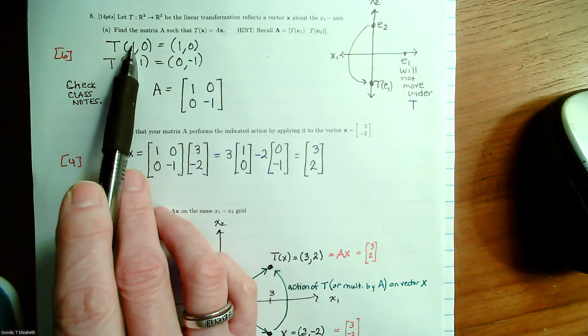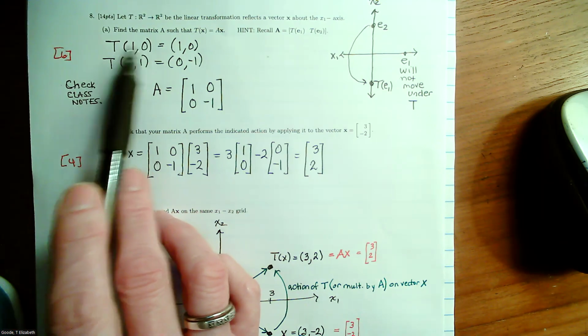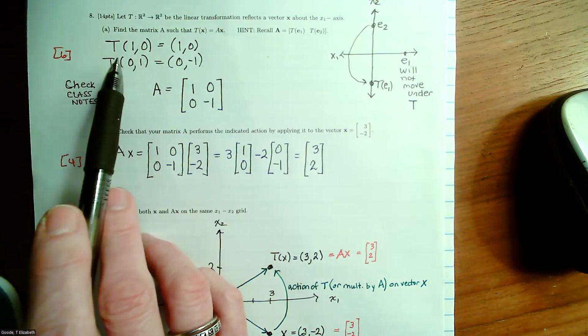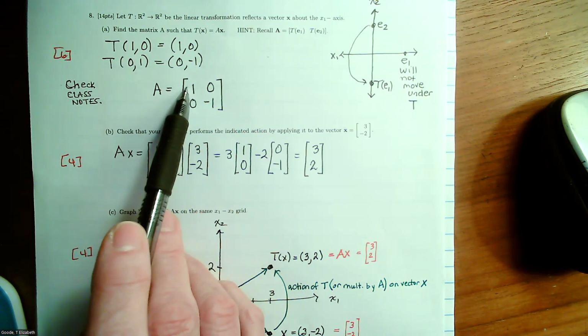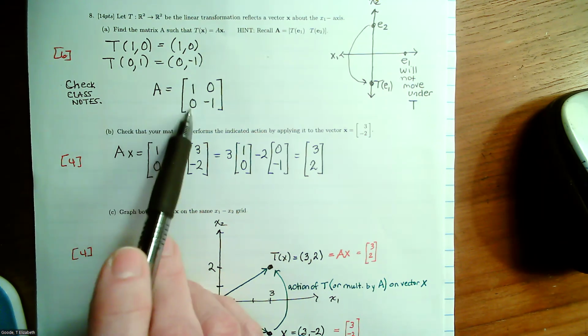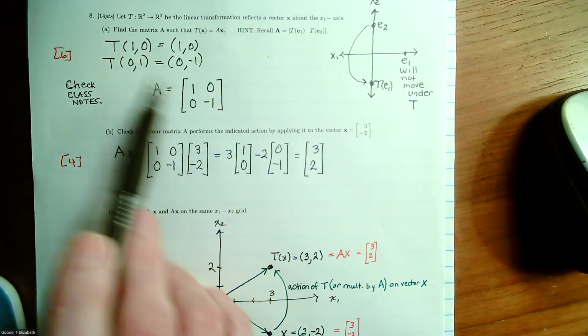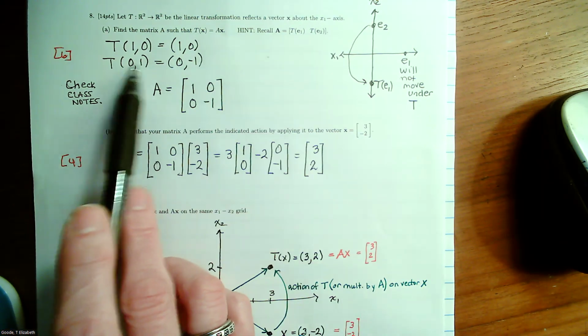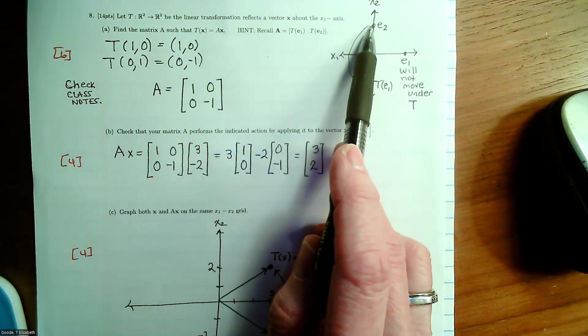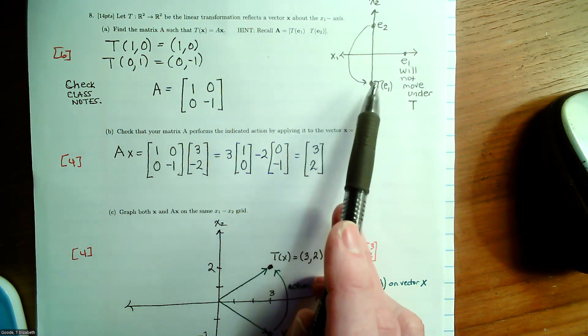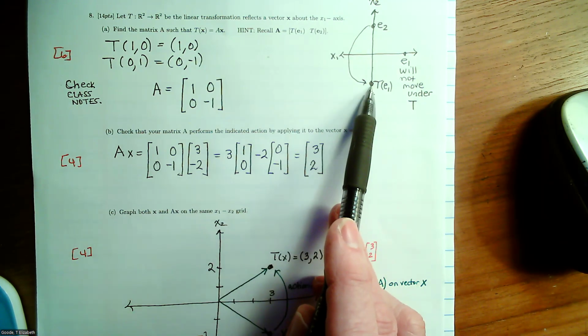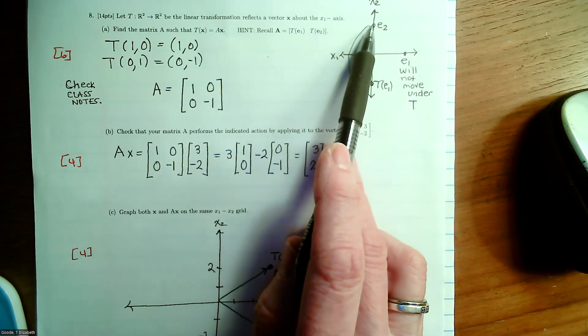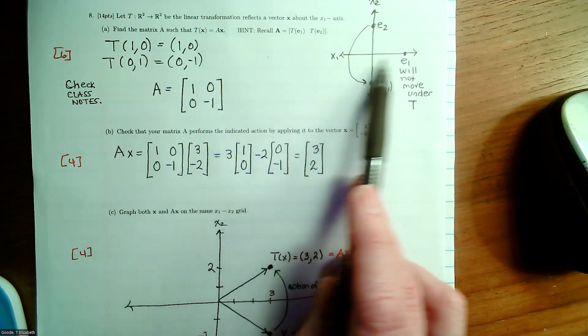So E1, you can think of it as the ordered pair 1, 0, or as a vector written vertically, 1, 0, just stays right where it is because it's on the x1 axis, right? Whereas the vector E2, which you can think of as the ordered pair 0, comma 1, gets moved down to 0 comma -1 if we just reflect it about this x1 axis.